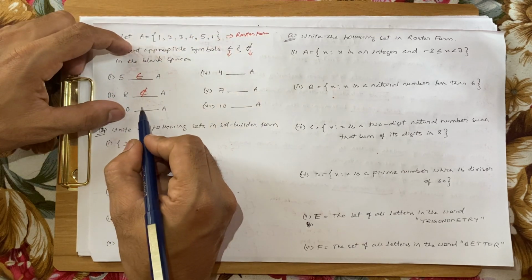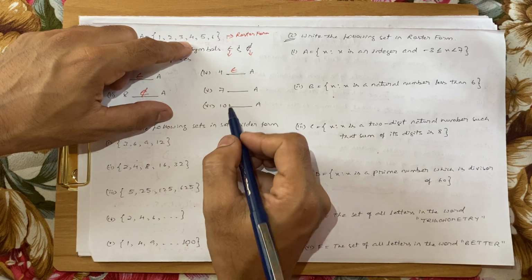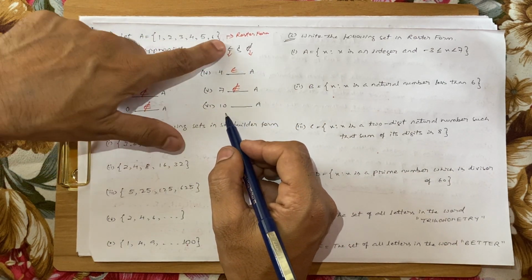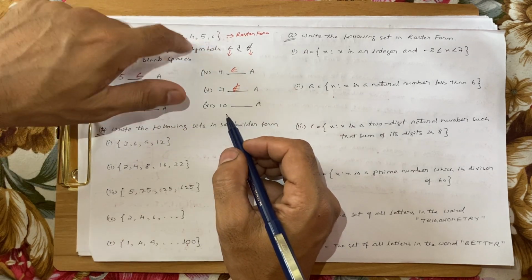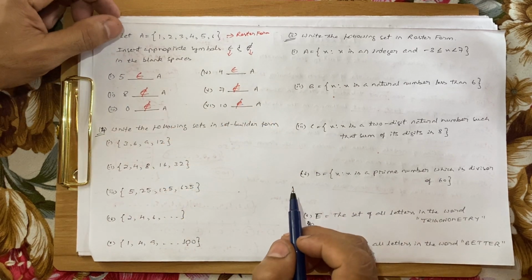0 is not there, so 0 does not belong to the set A. 4 is there, so 4 belongs to the set A. 7 is not there, so it does not belong to the set A. And 10 is not there in this set, so it does not belong to the set A. I hope this is clear to all of you.